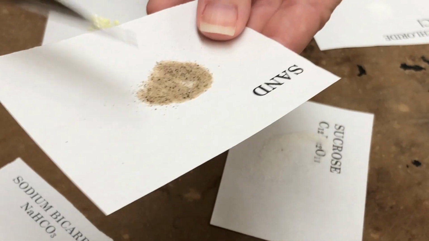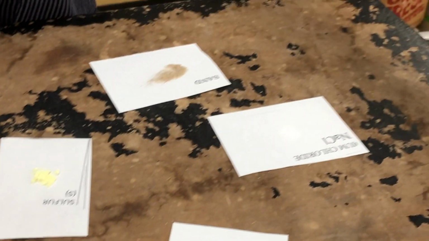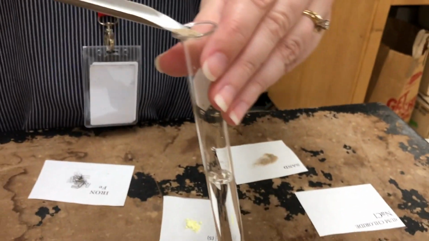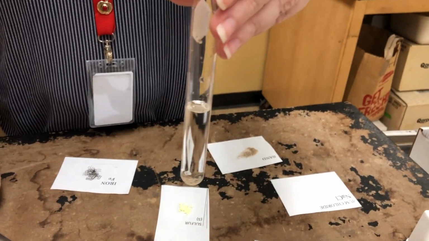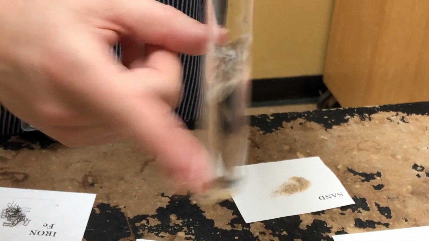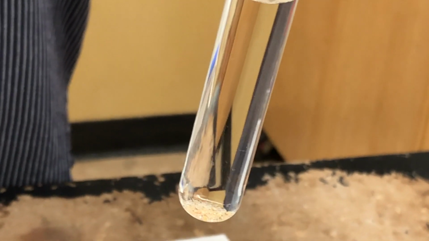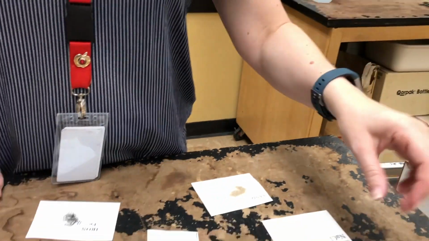And then put some in the water and test solubility. So tap it to stir it up. Moving on down our list.